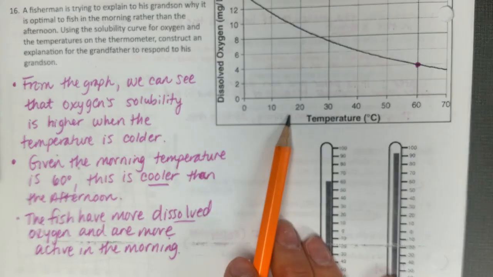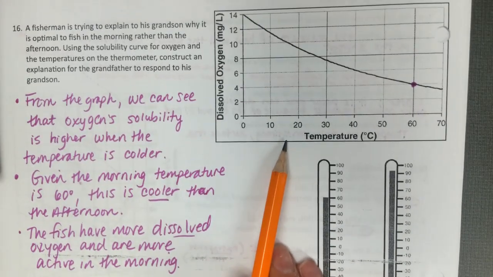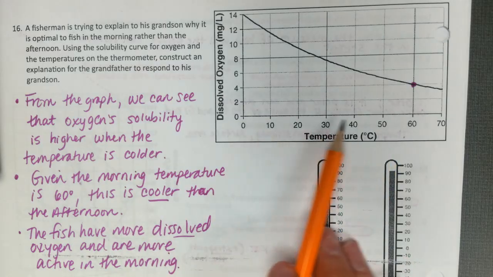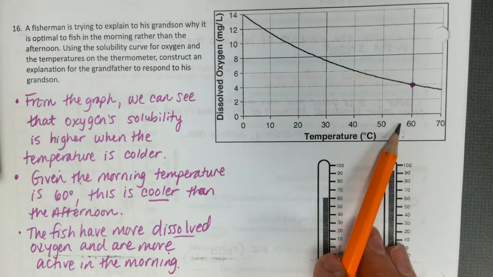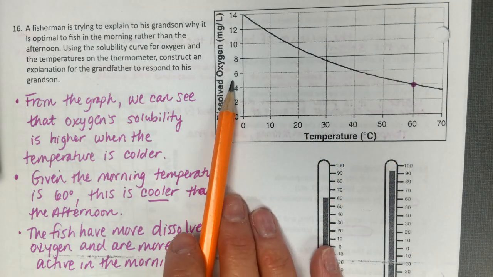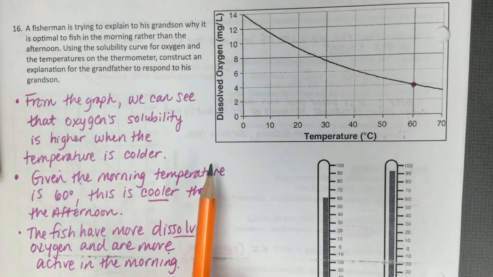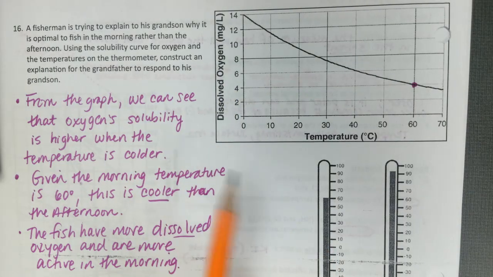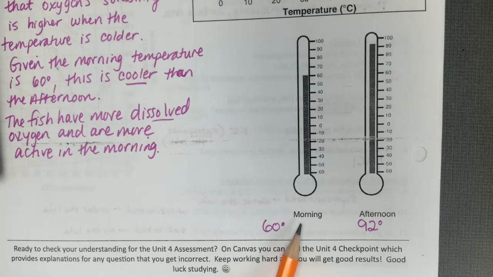Okay, so we can see because it's a gas, as my temperature's going up, my saturation of the gas is actually going down. So if we're looking at the morning temperature of 60 degrees versus the afternoon temperature of 92 degrees, the morning is cooler, so that means there's going to be more oxygen dissolved at the surface of the water, so the fish would be more active.